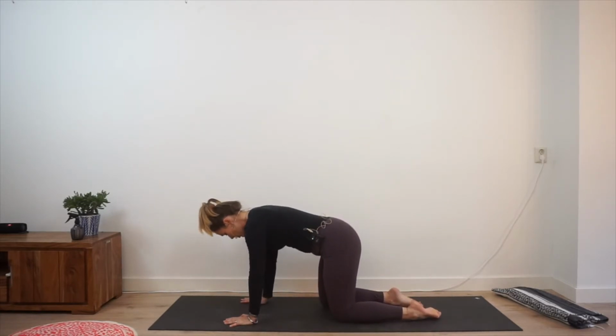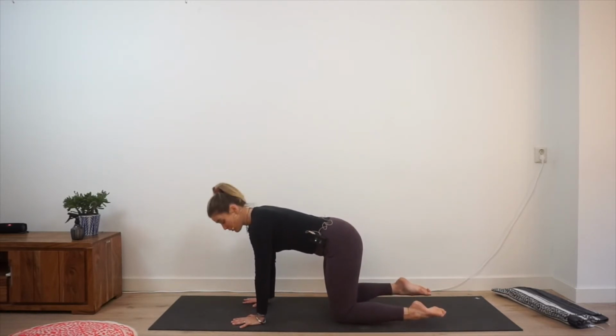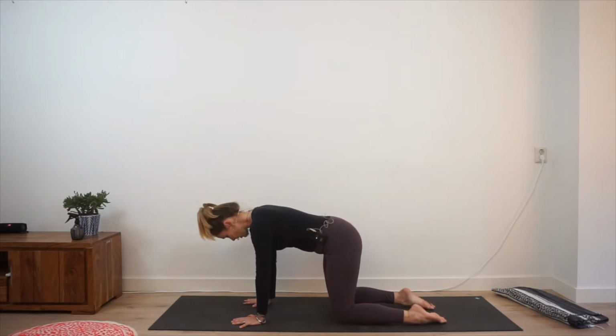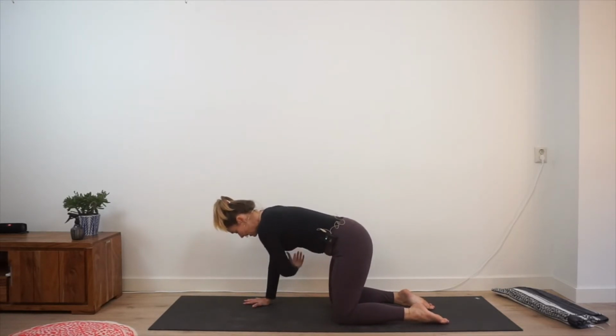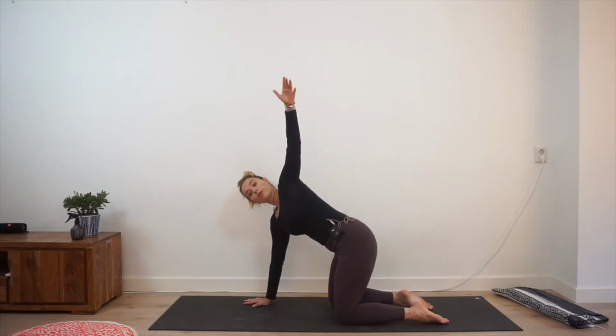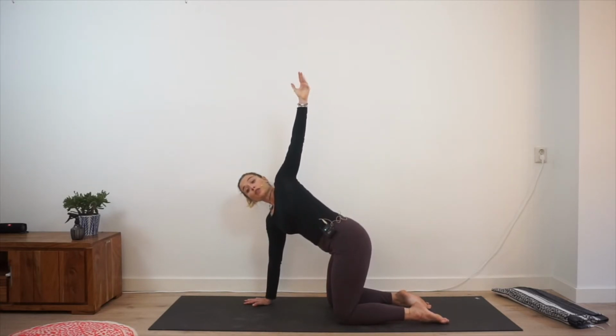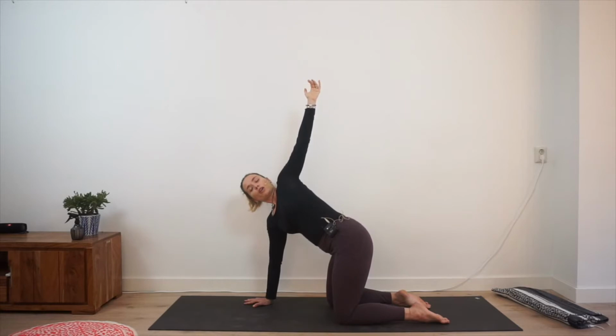Hands underneath the shoulders, knees underneath the hips. Great job. From here, you're going to take the left arm, reach it up towards the sky. You're using the rotation that you literally just did in a seated position. Yeah, you're perfect. That's it. Good. Take a really big deep breath in here. See if you can get a little bit more rotation at the rib cage. Keep the left knee pressing down into the floor. Keep that left hip relaxed. Don't hike it up. Good.